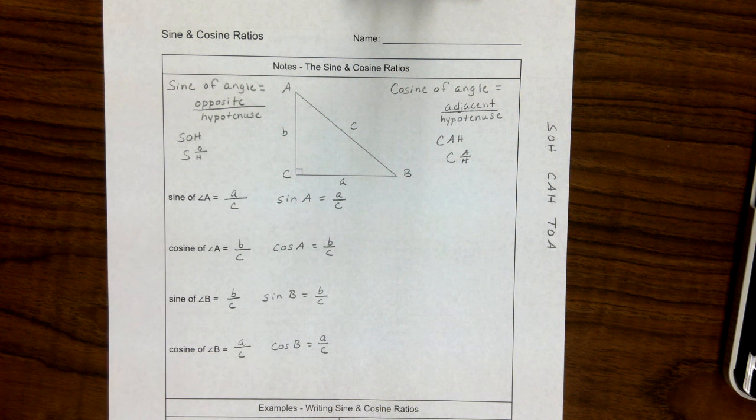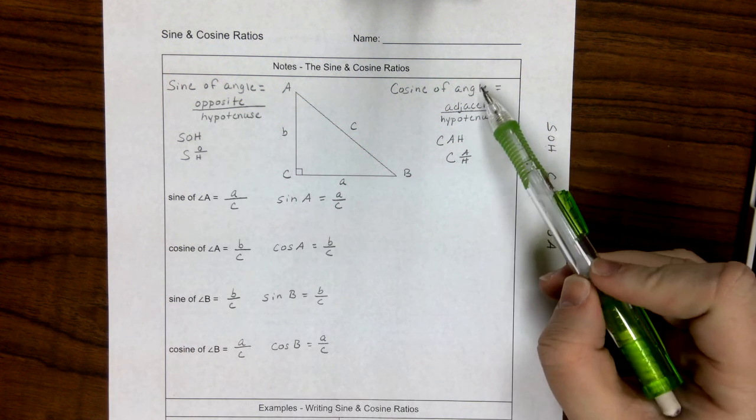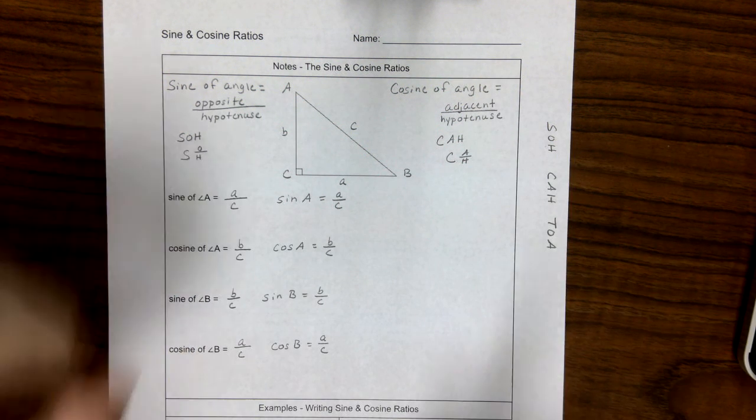Okay, so that's how sine and cosine are. Sine is opposite over hypotenuse. Cosine is adjacent over hypotenuse.